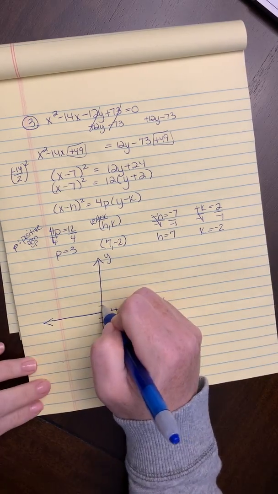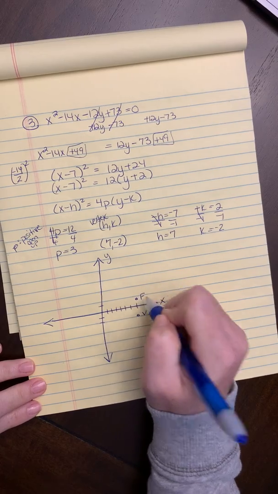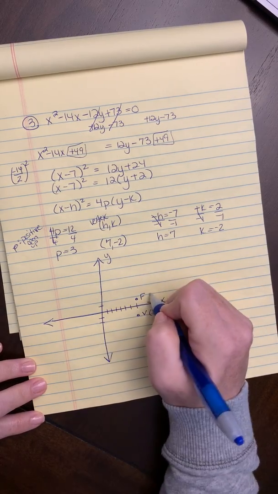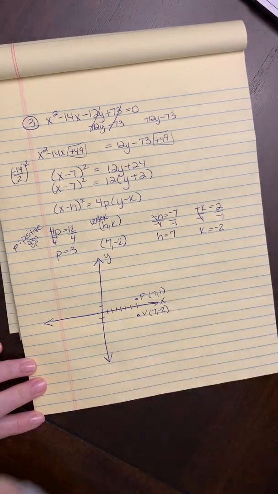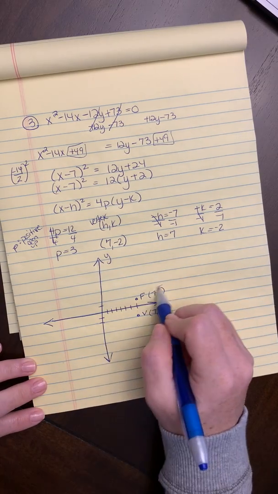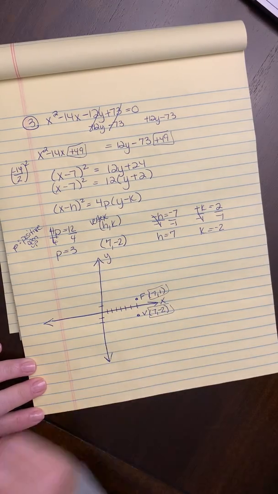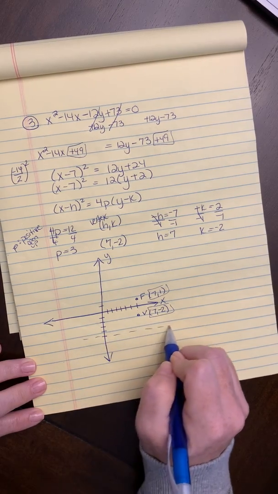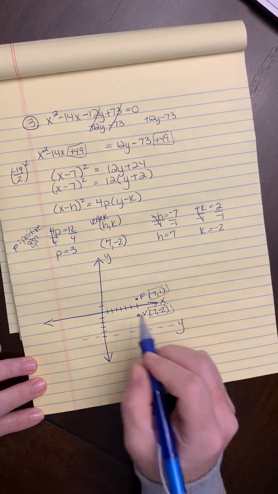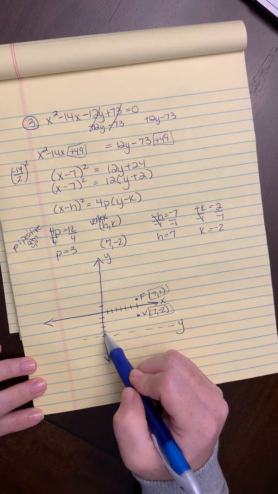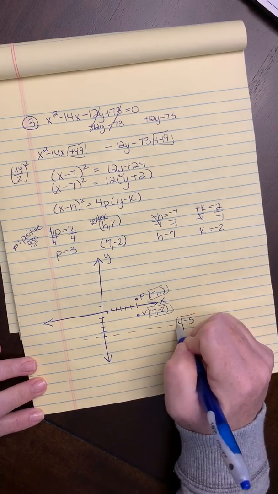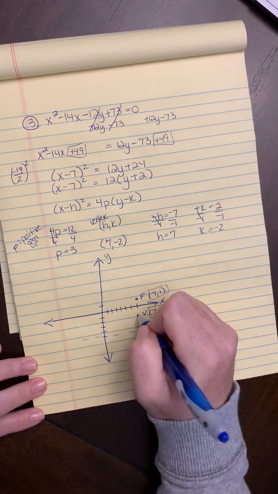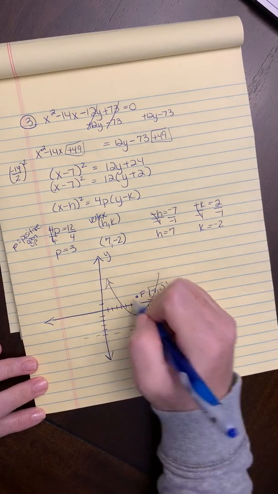So 1, 2, 3 puts my focus here at 7, 1. And 1, 2, 3 behind it will be my directrix at y equals 1, 2, 3, 4, 5. So it opens up like we said it should.